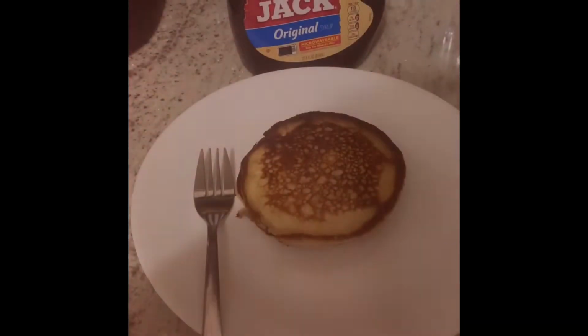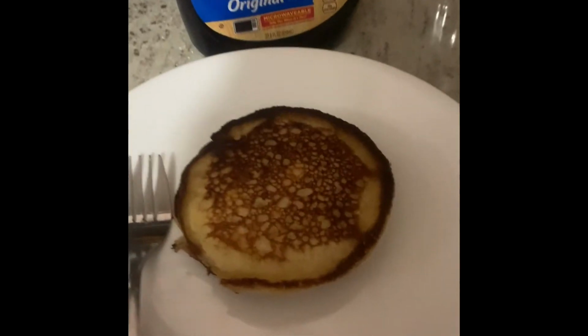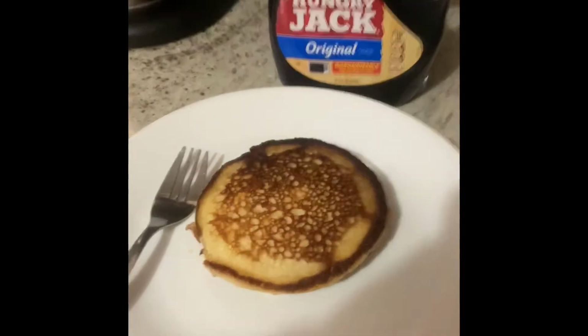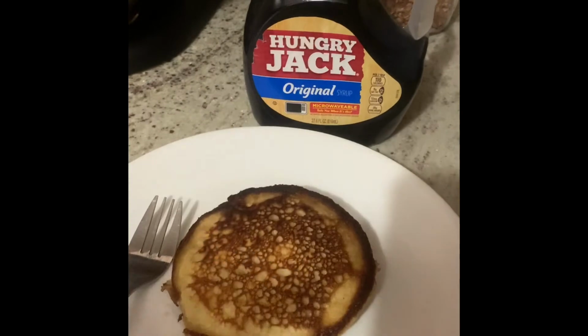Alrighty, see you guys later. Okay, my pancakes are all done. See, I finished my pancakes and now I have some syrup, and I'll eat my pancakes with a little bit of syrup.